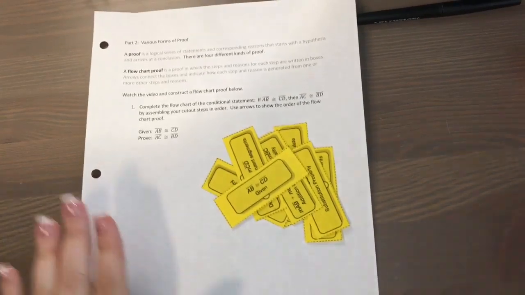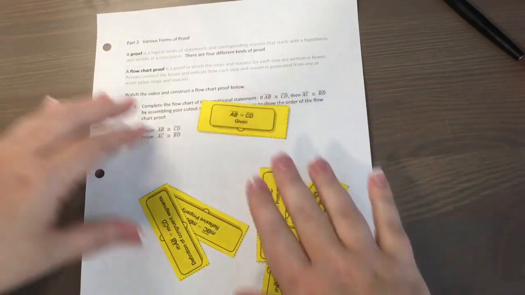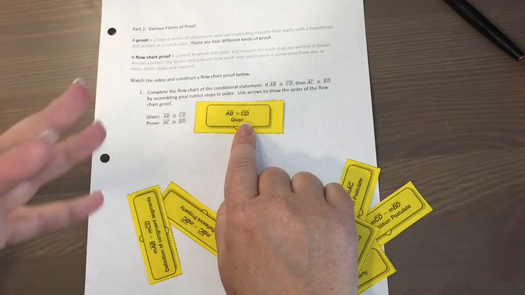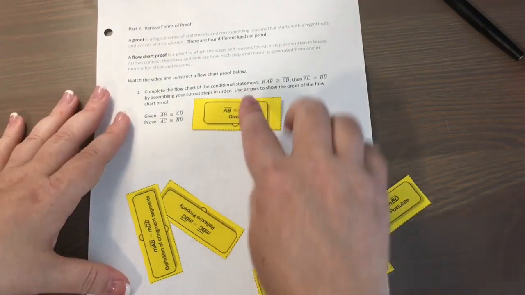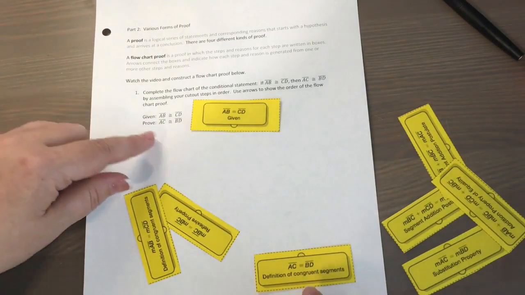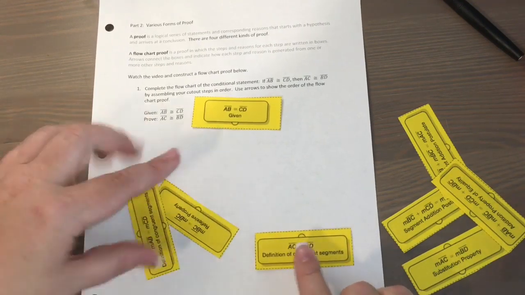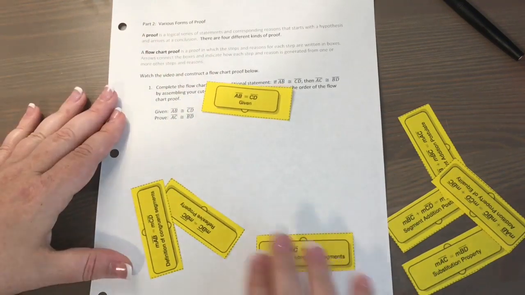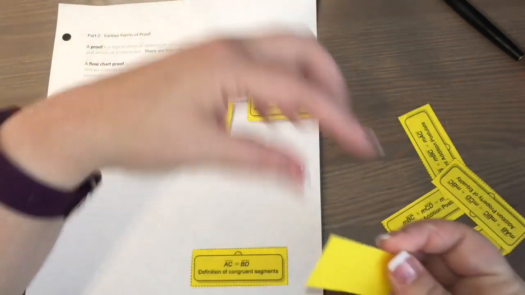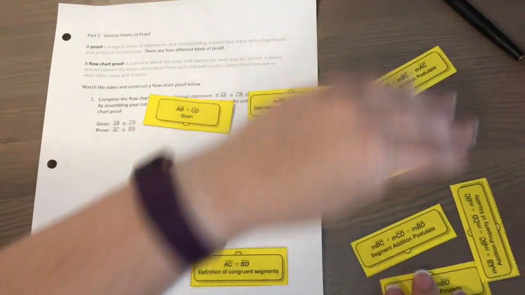Okay, now that we have all of our different parts right here, let's spread them out and see what we've got. So the first thing I always like to do is start with the given. We want to start with the given. Basically what we're doing is we're drawing a roadmap, and this is our starting point, and then what we're proving is going to be our end point. And so we want to prove that AC is congruent to BD, and I found that piece right here. So I'm going to start here and I'm going to end here, and all of this other stuff is in between. So what we have to do is look at what these say and figure out what order they go in.